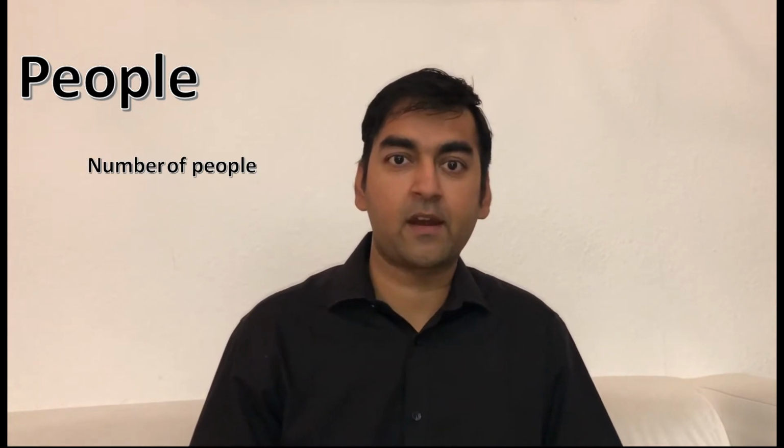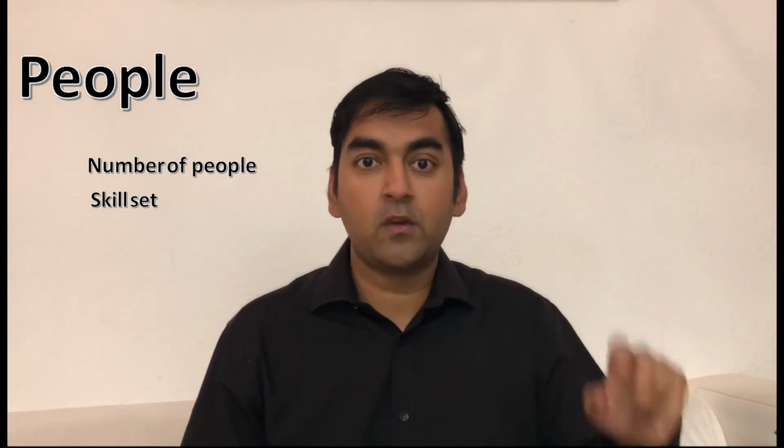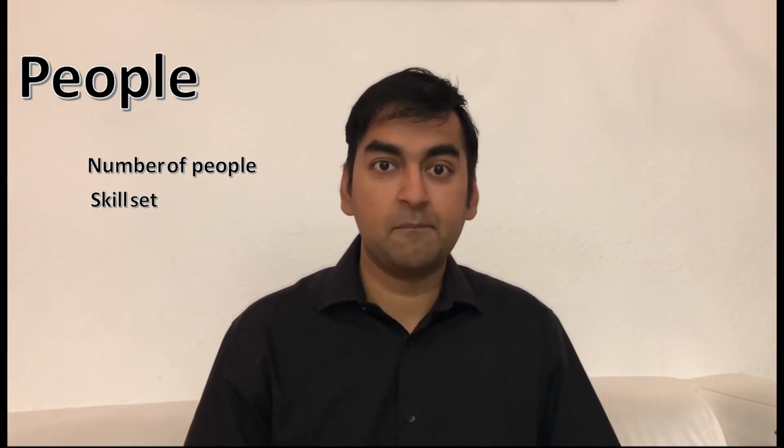Now let's see how velocity of a team gets affected. To me, there are 3 factors. Number 1, people. Number 2, process. And number 3, role. In people, number of people within a team affects the velocity of the team. So if there are fewer people, the velocity of the team will be lesser. But at the same time, when the number of people is huge, the coordination task will decrease the velocity of the team. Number 2 is the skill set of the team.